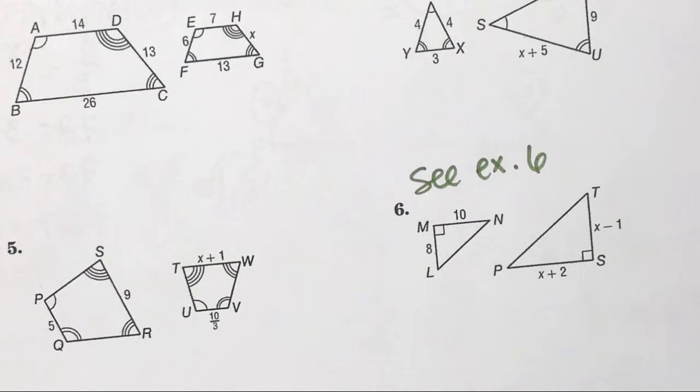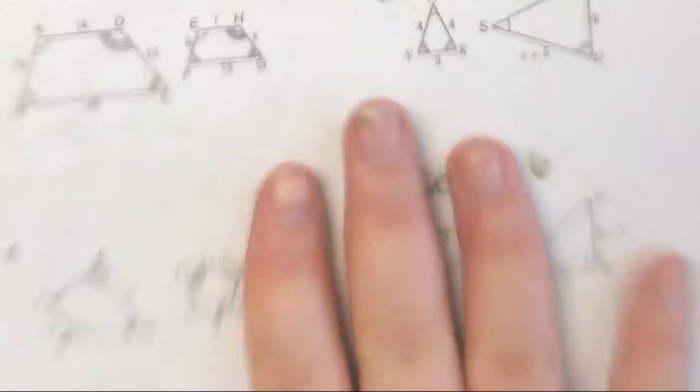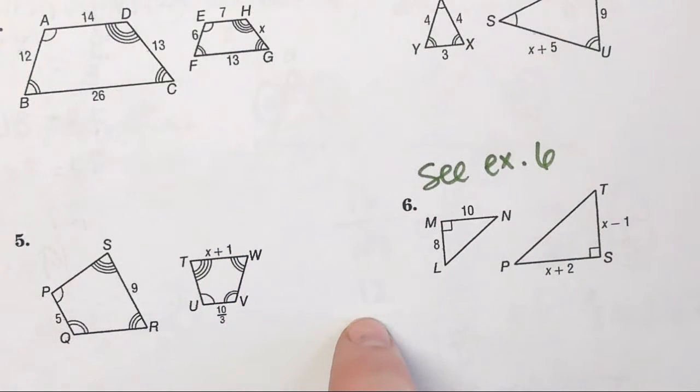Oh, that's smart. Flip over your notes. Put C, example 6 on number 6.